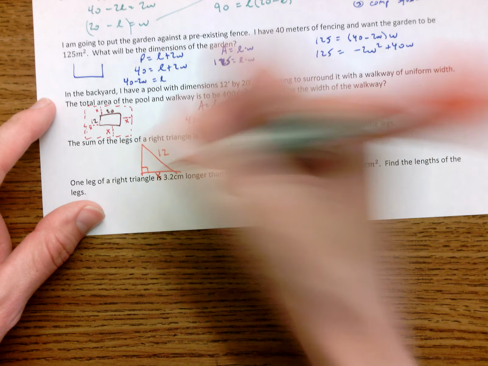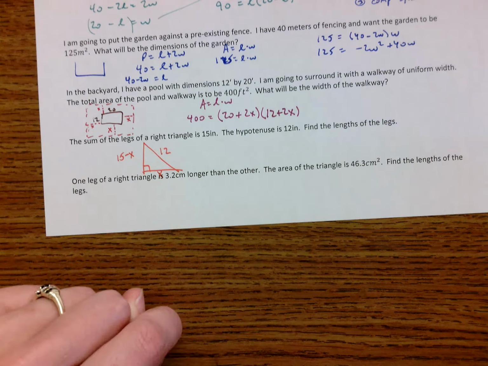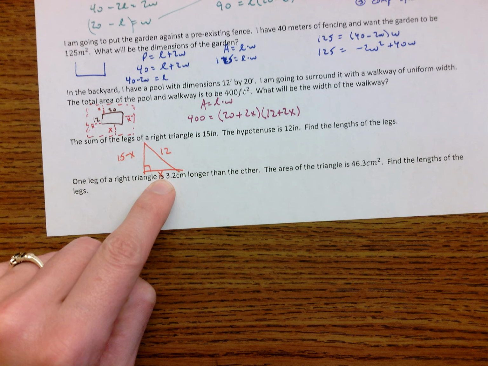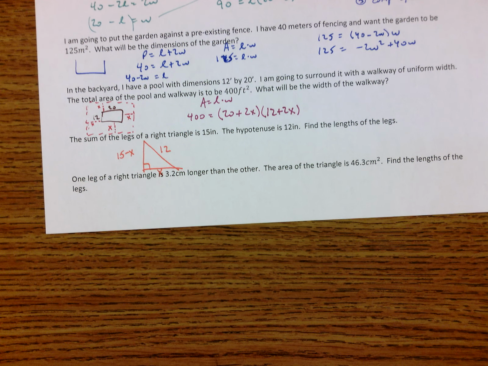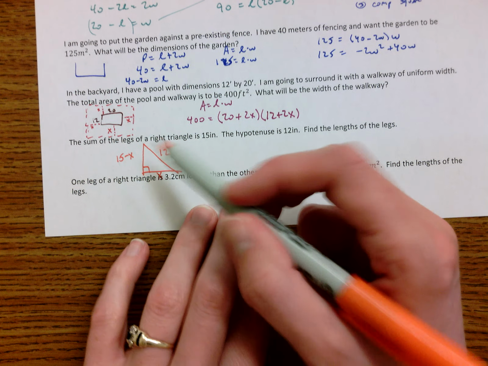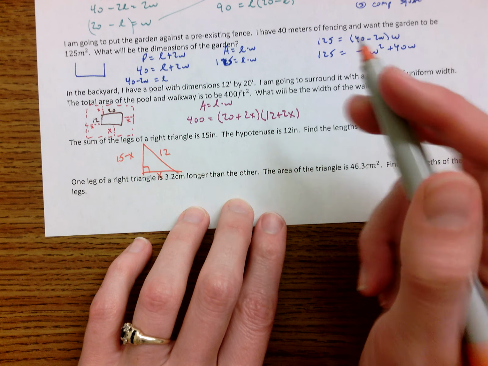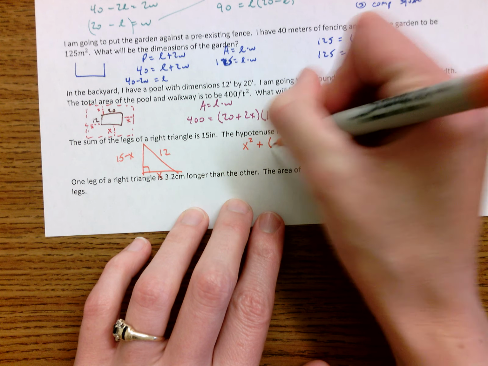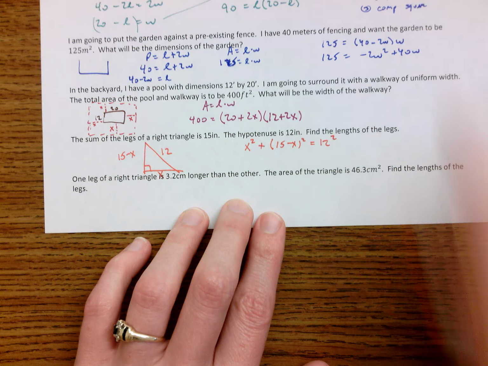So if I call this one down here x, that means that this side has to be 15 minus x, right? So that when you add them together, you get 15. So however much you use here, 15 minus that much is how long the other side is. All right, so we've got those dimensions, and now we want to find the length of the legs. Well, now I've got three sides in a right triangle. That's Pythagorean theorem, right? So the Pythagorean theorem says that the sum of the squares of the two legs is equal to the square of the hypotenuse, right?